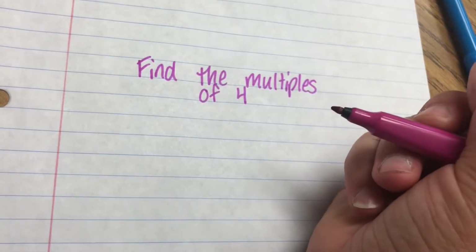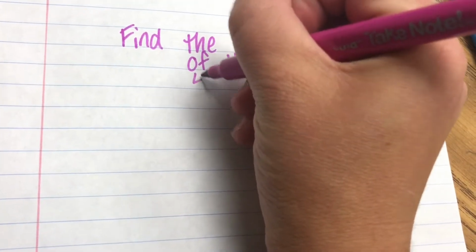So, where does Multiple Monster come into play? Think about a monster, big. Whenever we think of Multiple Monster, think how with multiples, it makes numbers bigger. When we take two factors and multiply them together, we end up with a bigger product. Let's do an example together. We're going to find the multiples of 4.